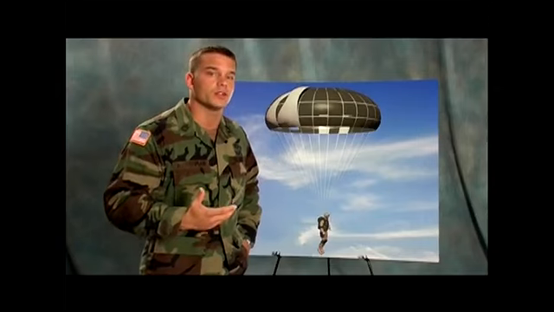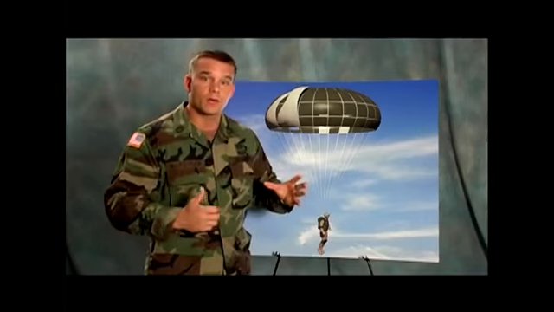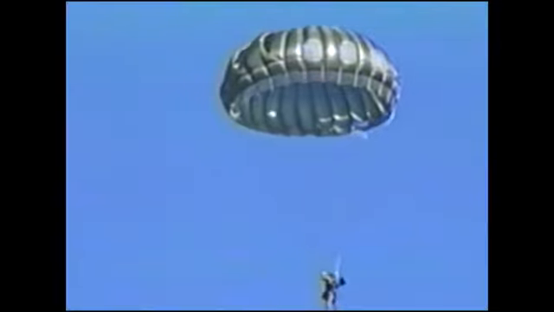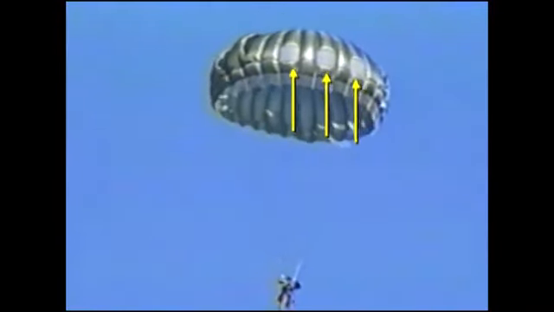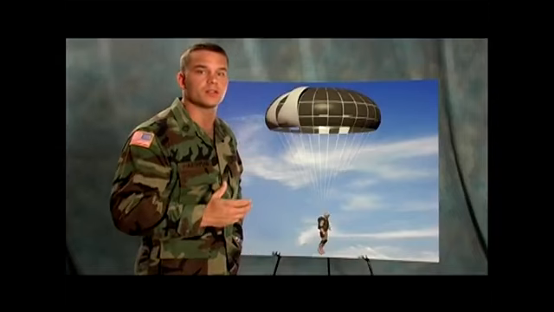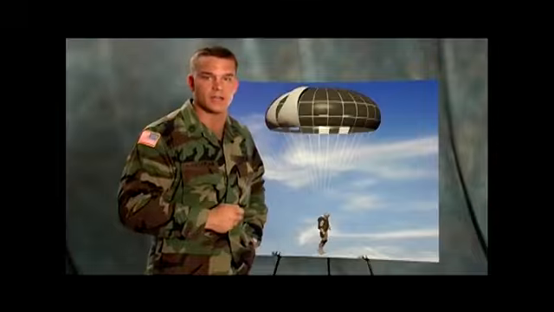A canopy's forward speed might be compared to blowing up a balloon and letting it go. The air rushing out the back of the balloon propels the balloon forward. The MC-6 moves forward because air is vented out of the dry modifications in the back of the canopy as it descends. The forward speed of the parachute depends on the weight of the jumper. The average speed of the MC-6 is 10 knots.